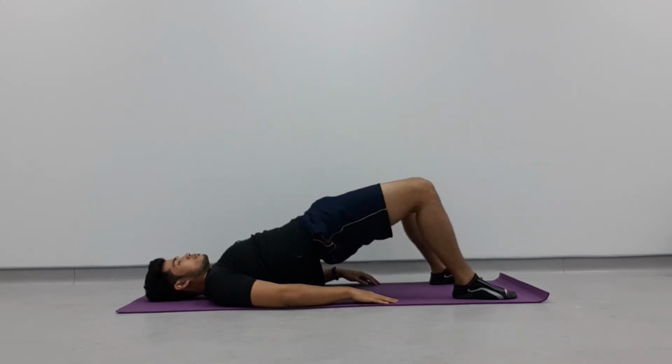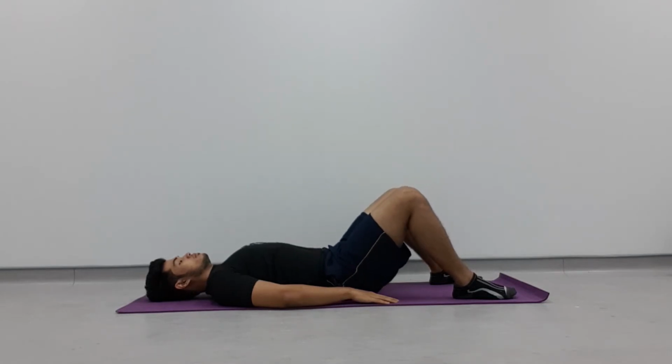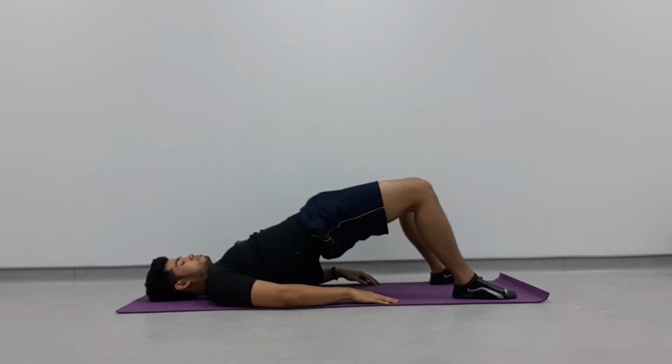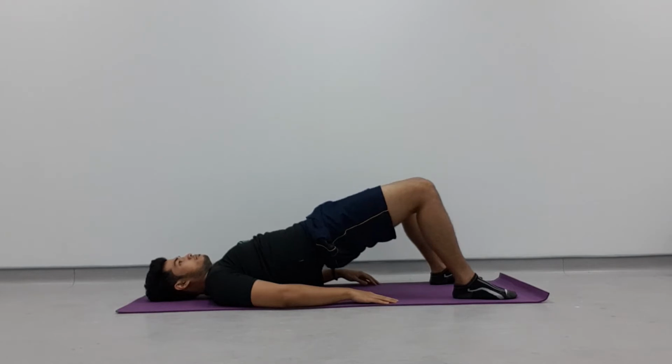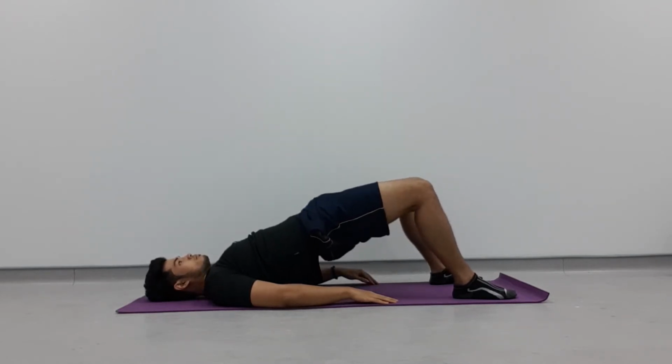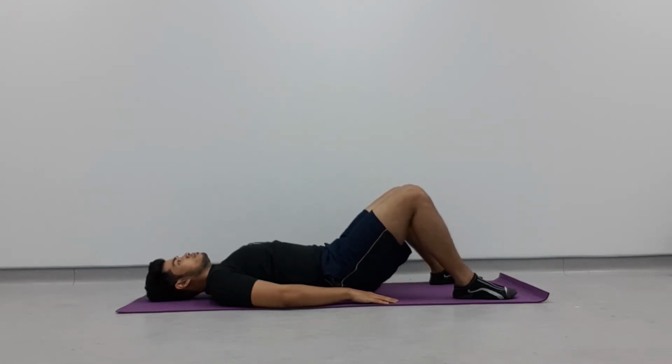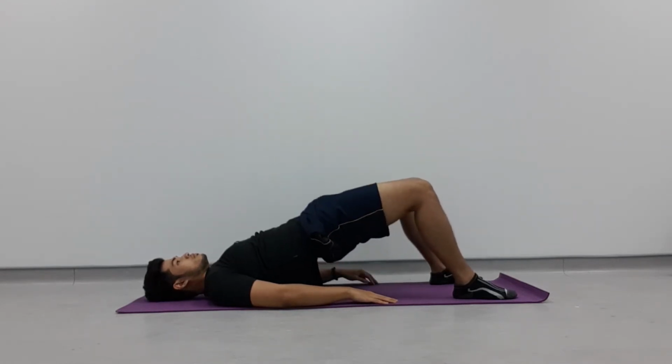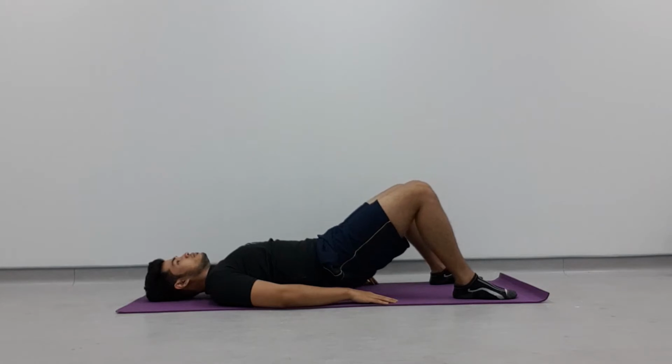Now this is the beginner's way, 2 legs on the floor. Try to make sure that your body becomes a board, right? A straight board. If you can draw a straight line, you can see how straight my body is in that manner. That is what you want to achieve. It shows that you're not over tilting your pelvis, you're not over compensating with your lower back, right? This is a great way for you to do it.